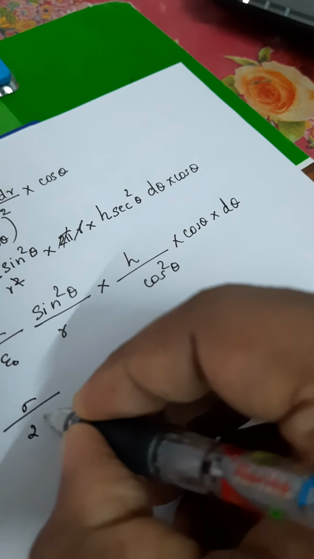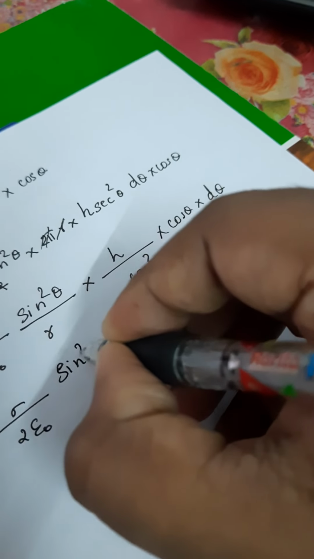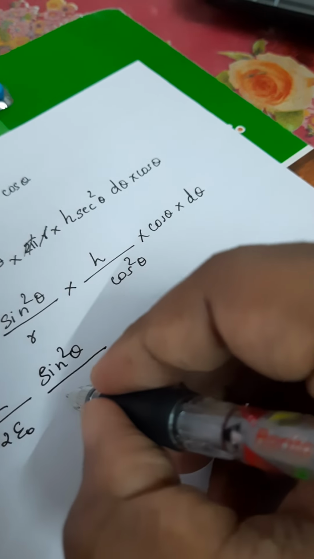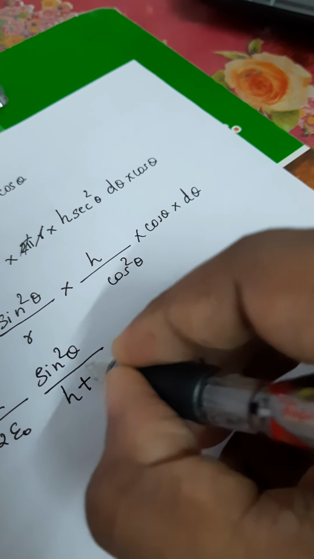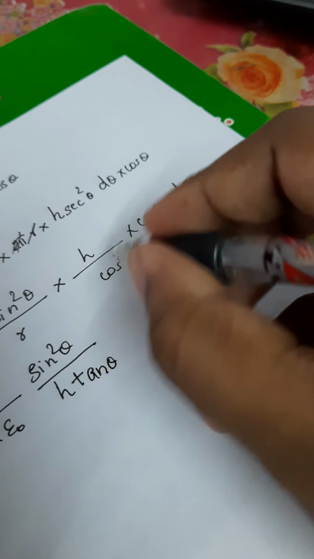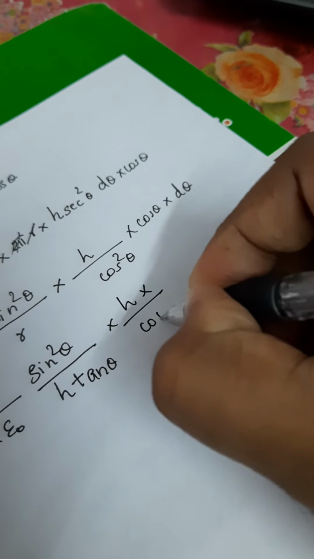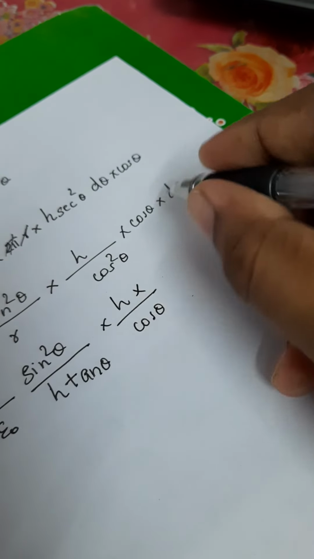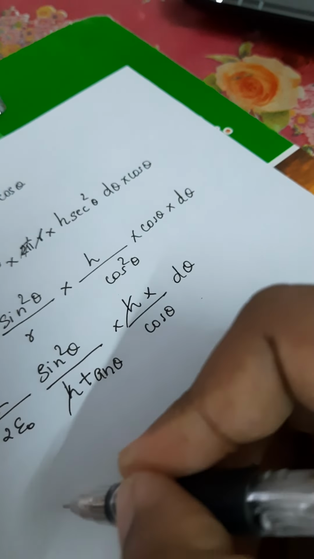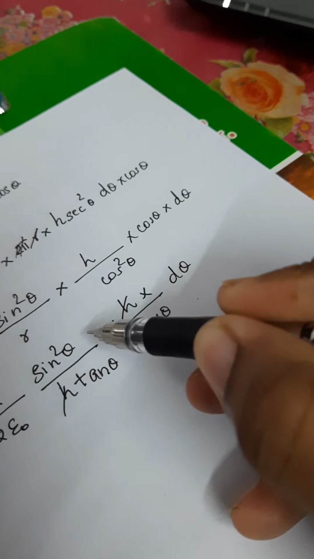So again we can write sigma by 2 epsilon 0, sin square theta divided by r, where we substitute r equal to h tan theta. Then here we have h divided by cos theta, then into d theta. So this h and h cancel. Here sin theta into sin theta by cos theta, that is tan theta.